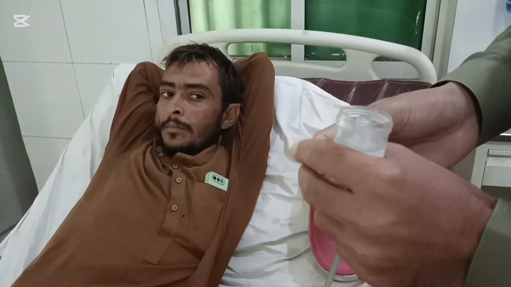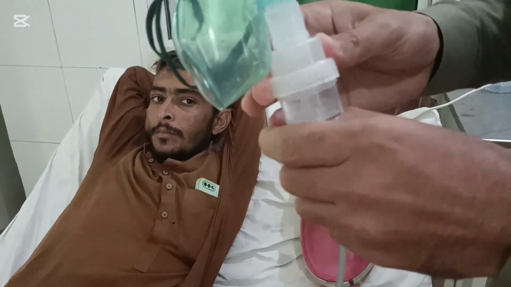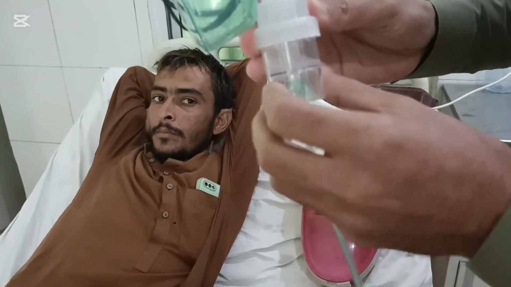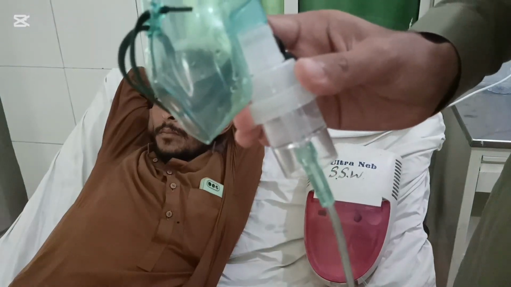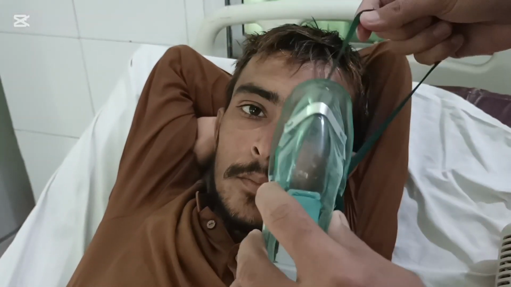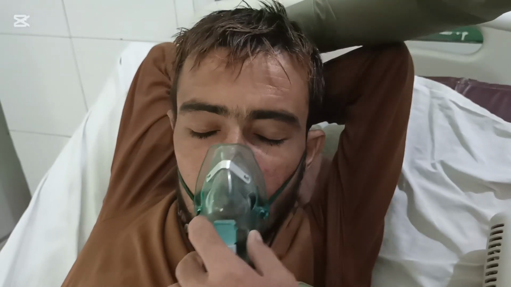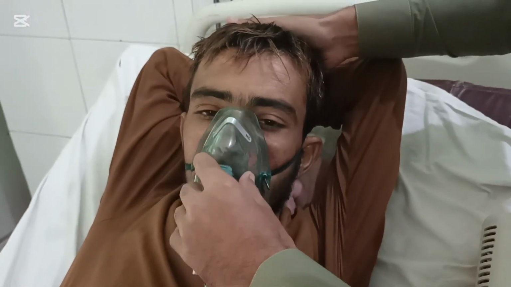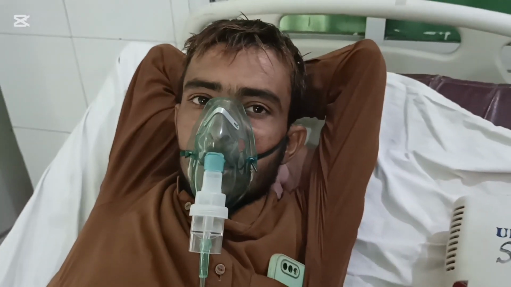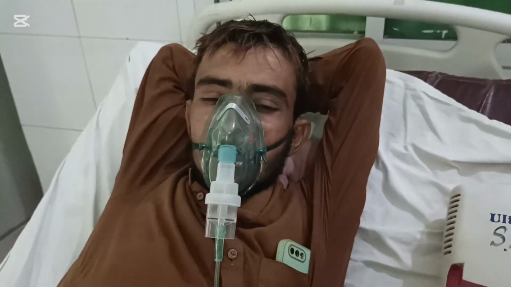Now I have placed the medication into the medication chamber. Now fit the face mask over the medication chamber. Now fit the face mask to the patient's mouth. We have two types of face mask. One is child size, the other is adult size. This is the adult size face mask.